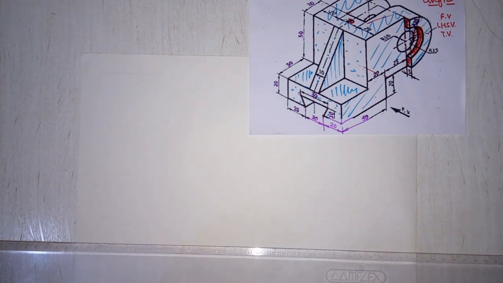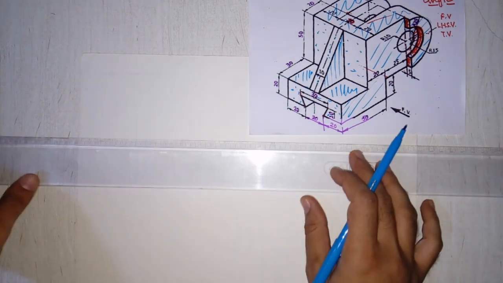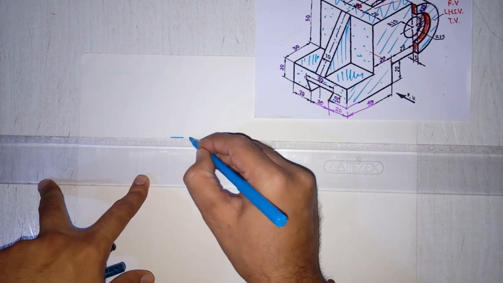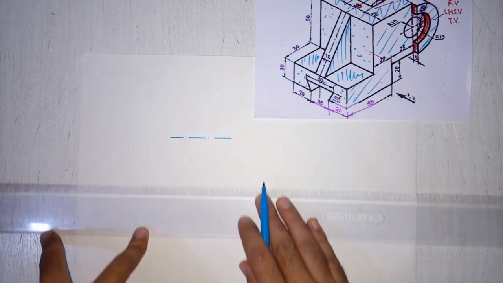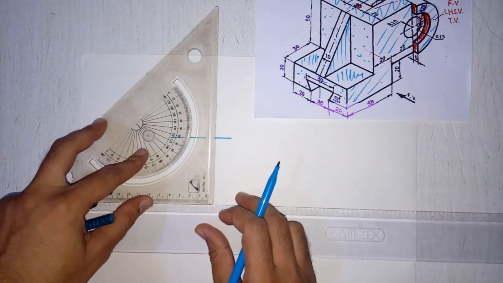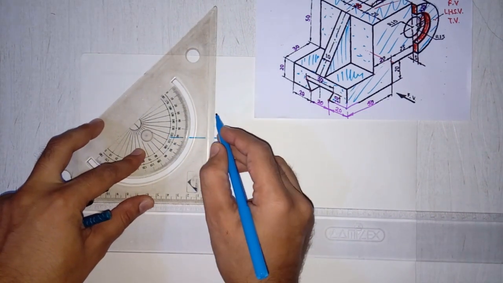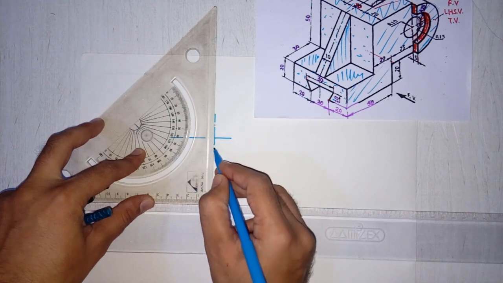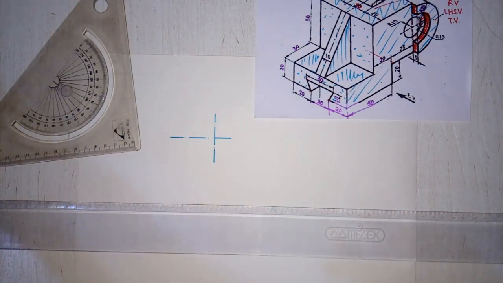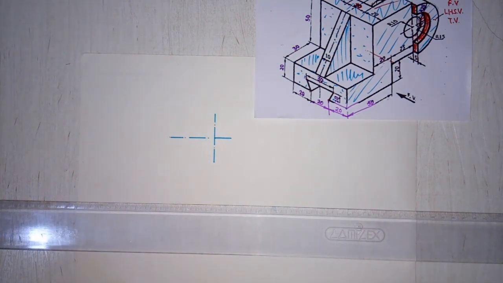So I am first locating the center of the circle. Now I will first draw semicircle of 25 mm radius.